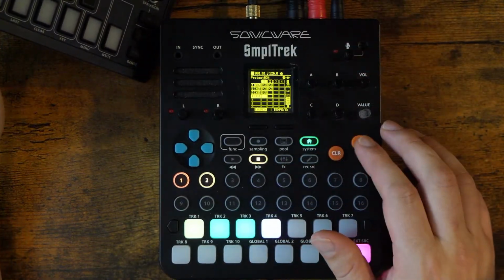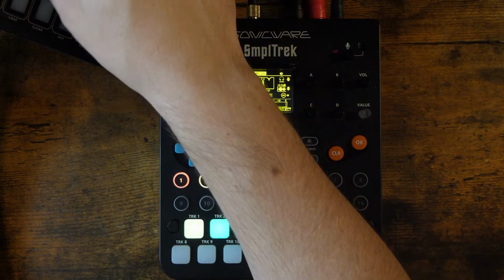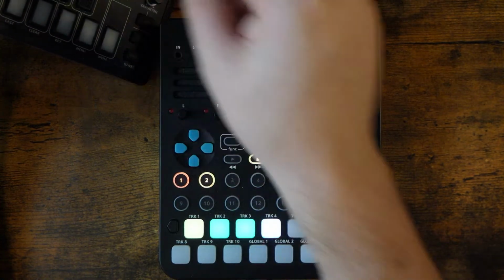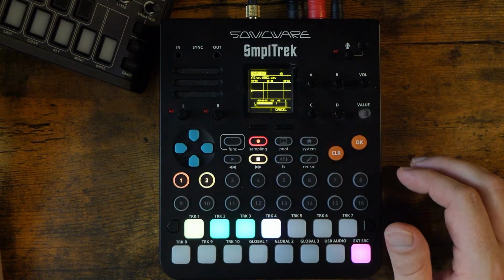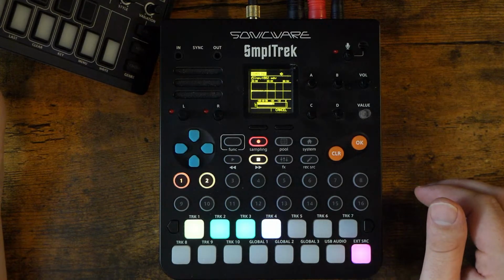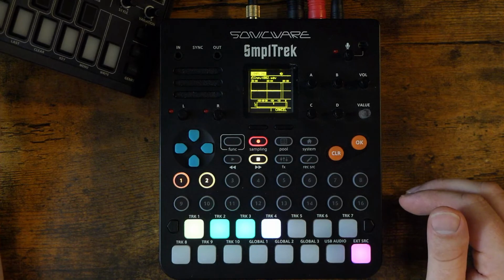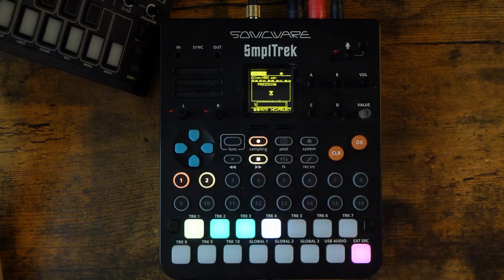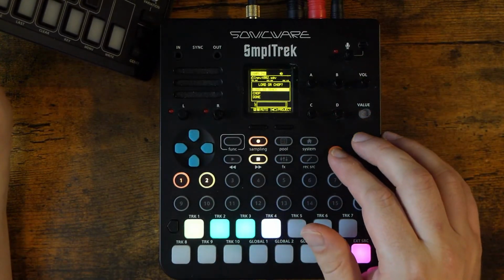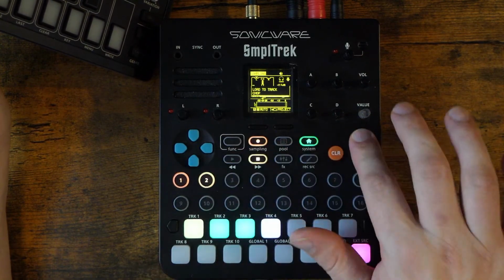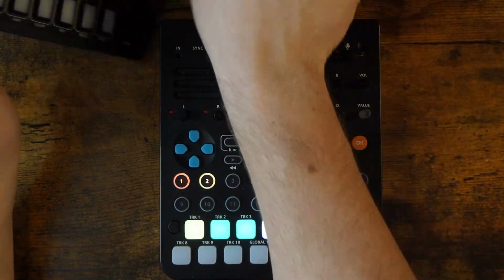We're actually going to do that one more time with a little bit of the envelope, so it doesn't just immediately die. There we go. We'll say done for right now. And then undo that. Okay.